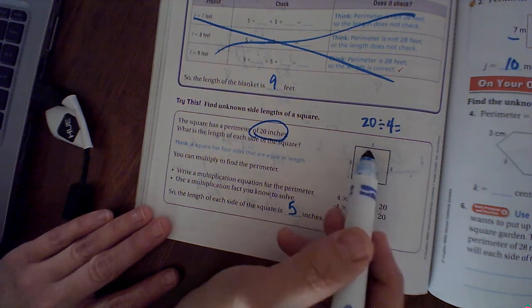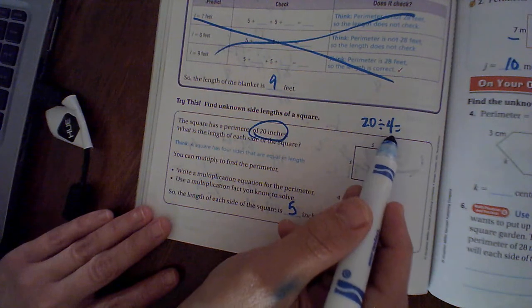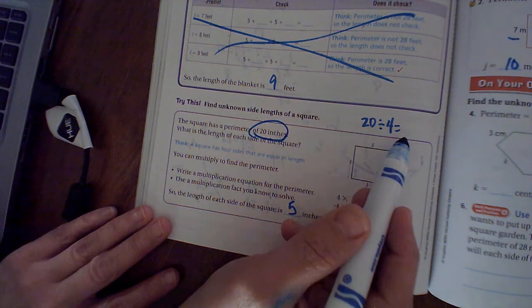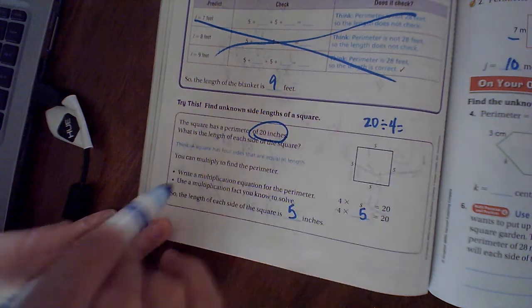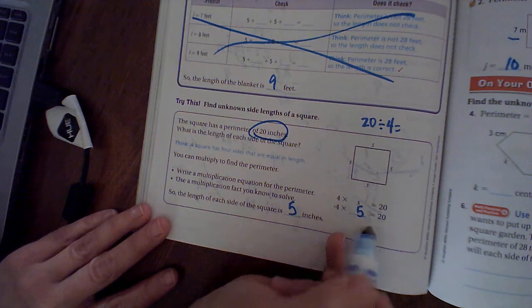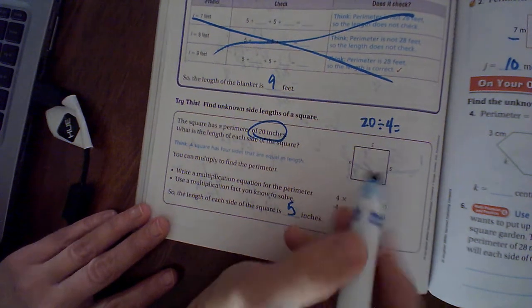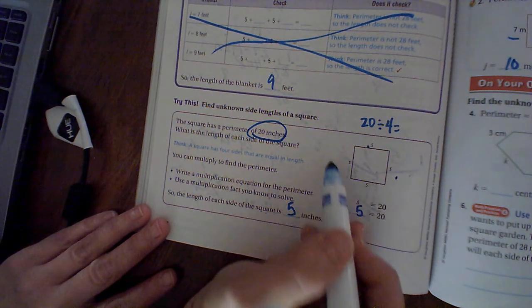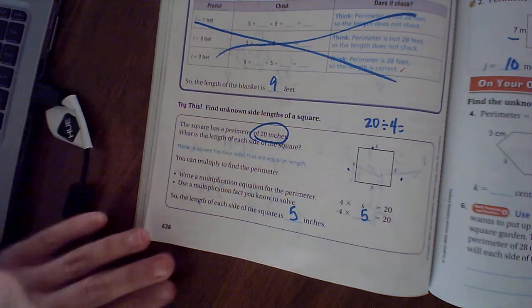There are 4 sides. 20 divided by 4 equals. Well, turn that into a multiplication problem. 4 times what equals 20? And you guessed it, 4 times 5 equals 20. So let's count it. 5, 10, 15, 20. By gum, we got it.